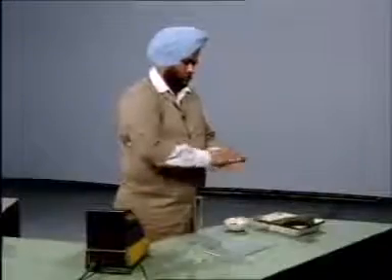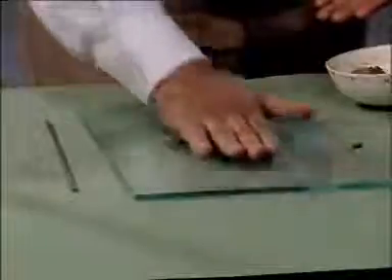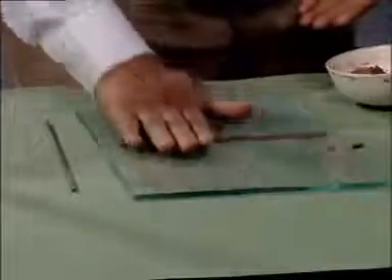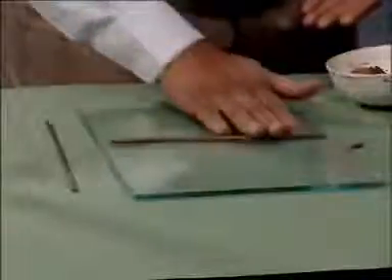Knead the soil of this thread into a ball and roll it again into a thread. Repeat the process of kneading and rolling until the thread starts crumbling just before attaining a diameter of 3 mm.